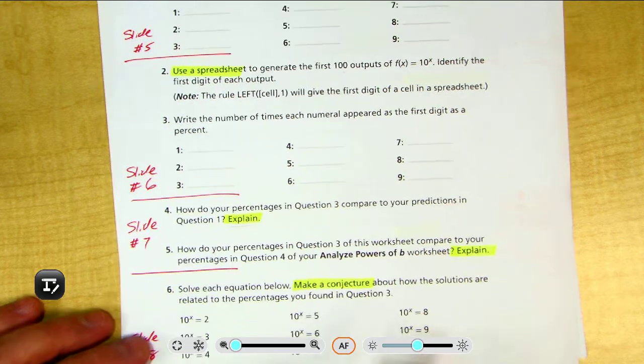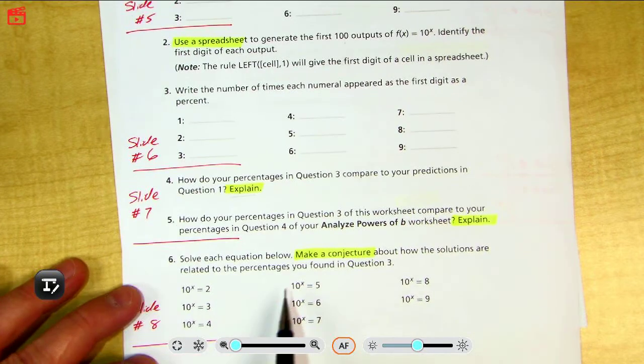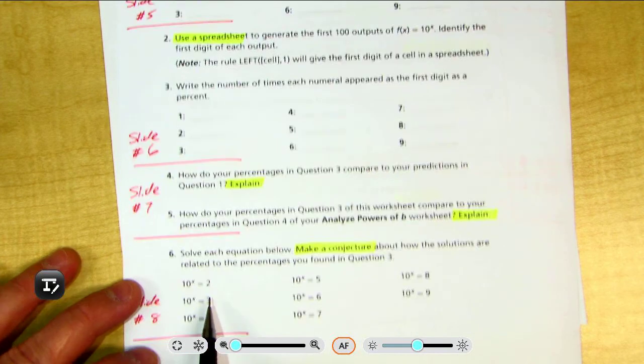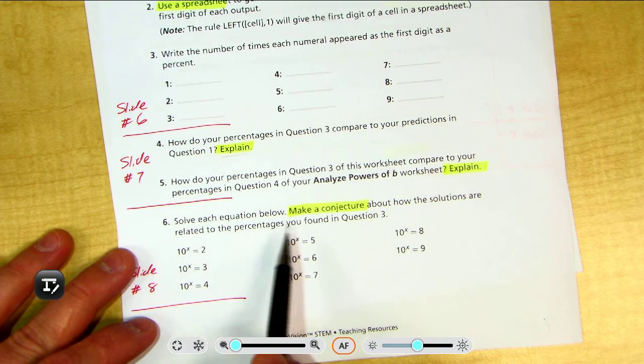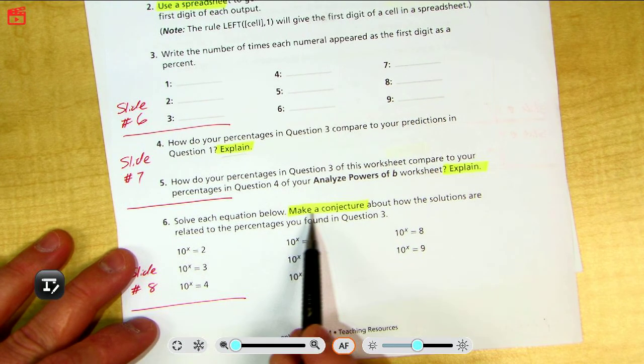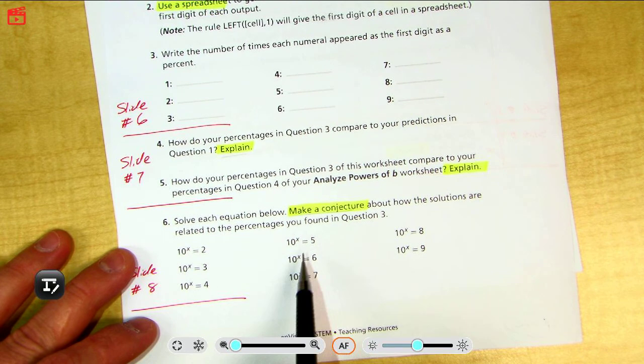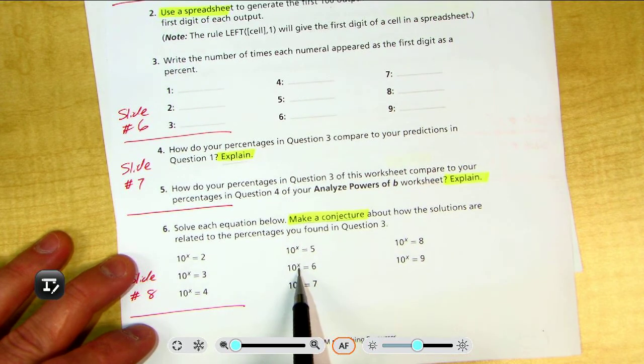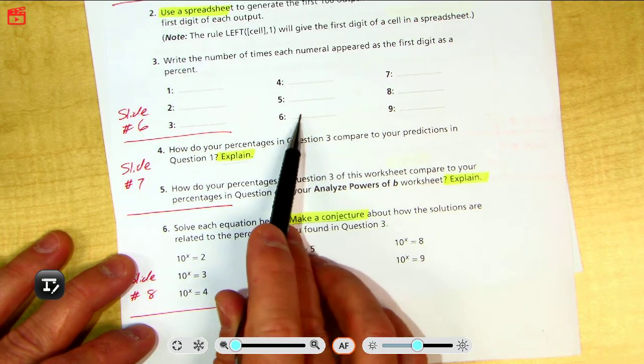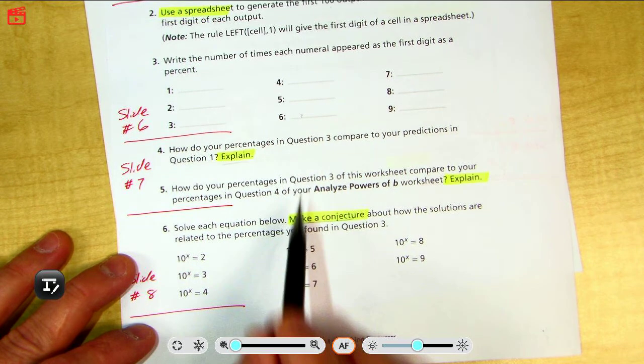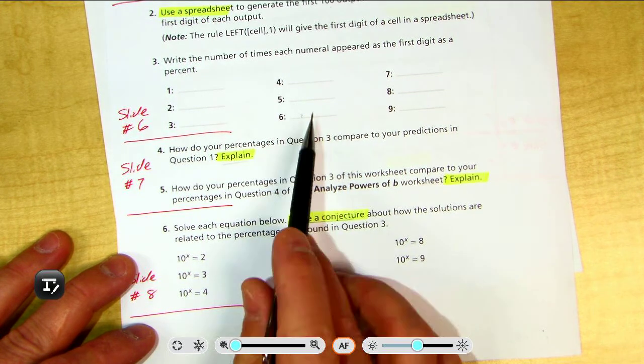And answer question 5, and then make sure you're using change of base or take a log of both sides. Solve each of these equations. Make sure you make a conjecture about how the solutions to this are related to the numbers up here. You should see some kind of pattern between these two things right here.